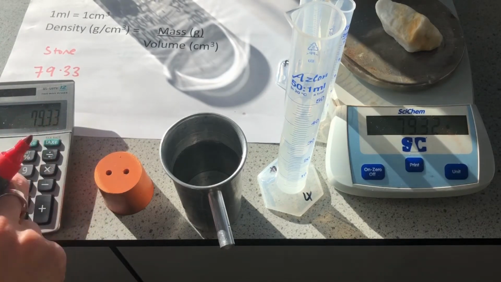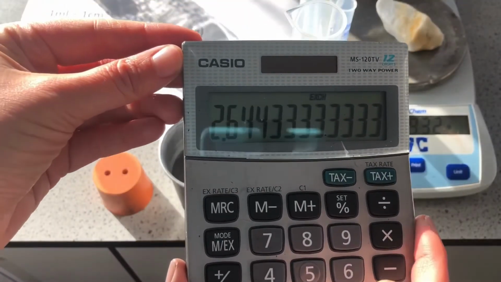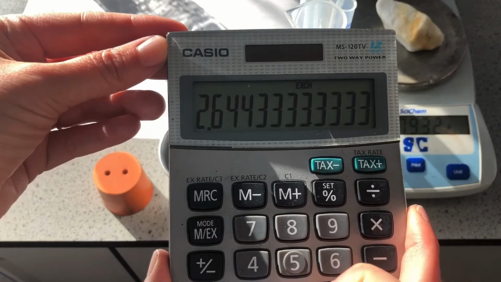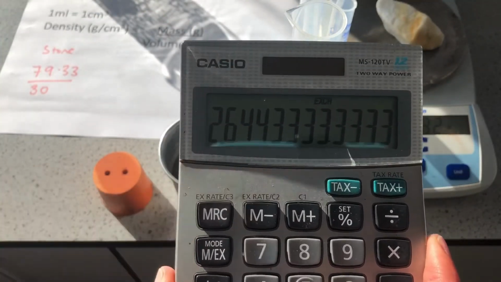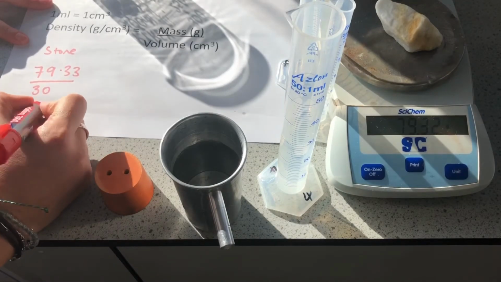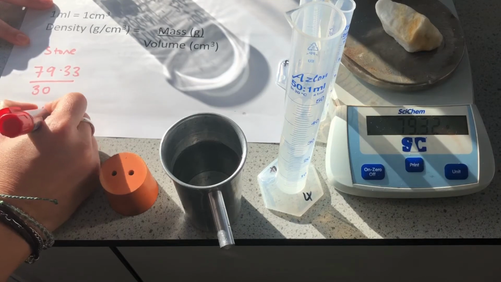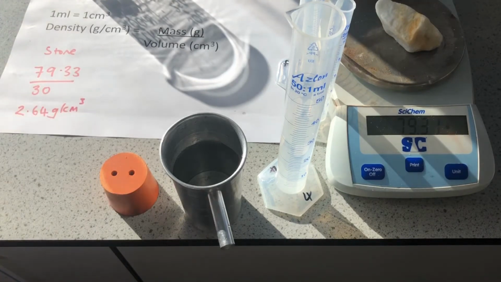79.33 divided by 30 gives me 2.64, and I keep it as 2.64 because this 4 is lower than this 4. Okay, so I'm going to write 2.64, and that is grams per centimetre cubed. Okay, I'm going to do my second object now, which is my bung.